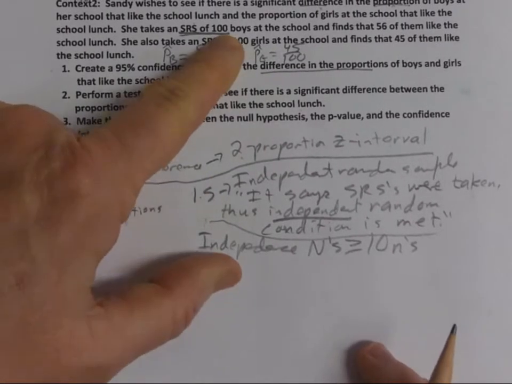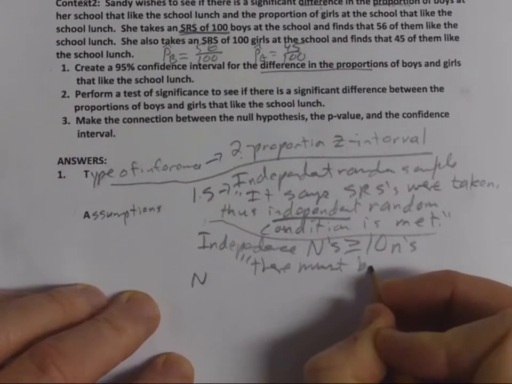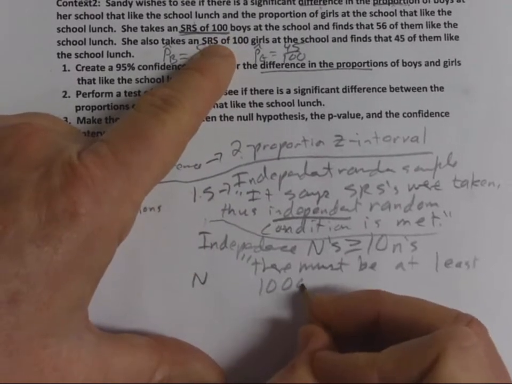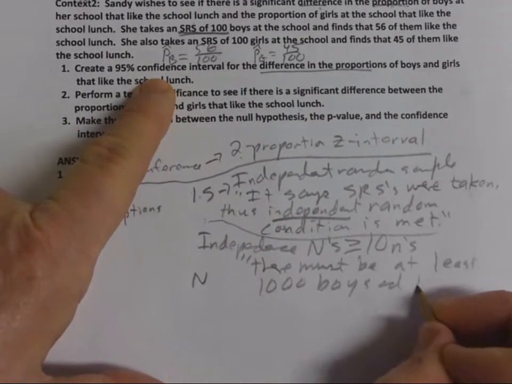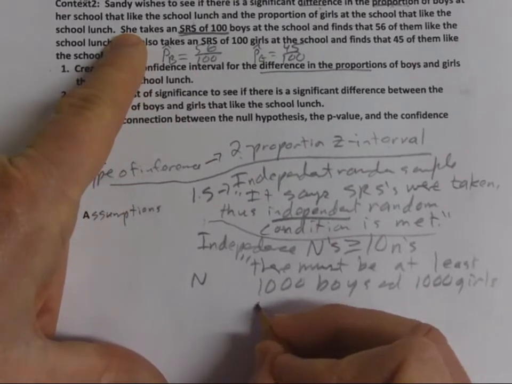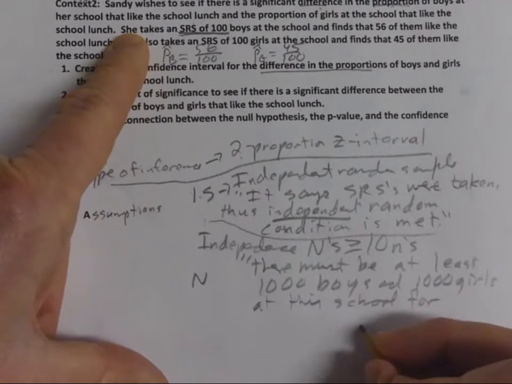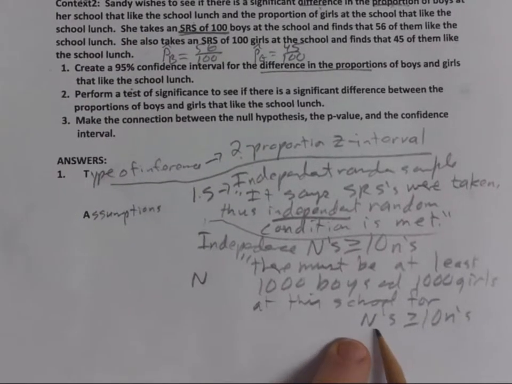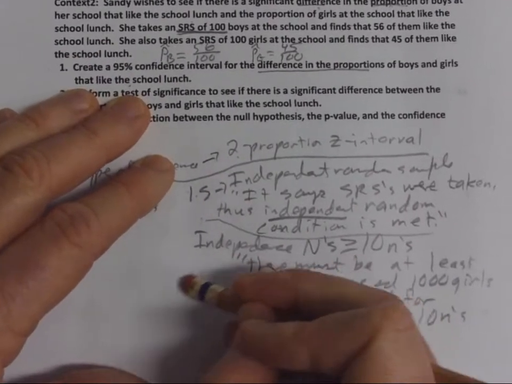So there's 100 boys in the sample, so you're going to say there must be at least 1,000 boys, and 1,000 girls at this school, for our population sizes to be greater than or equal to 10 times our sample sizes. That's considered standard notation for population size and sample size. To me, that's the quickest way of saying it and getting full credit.